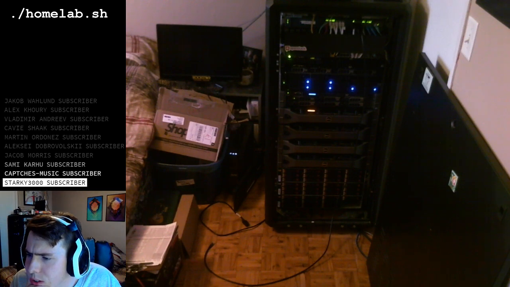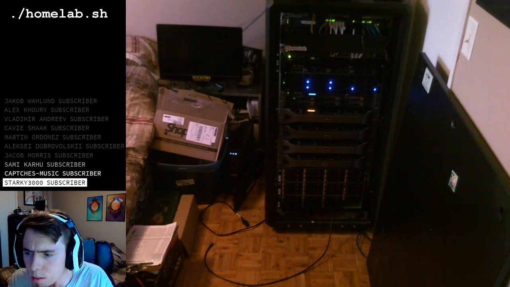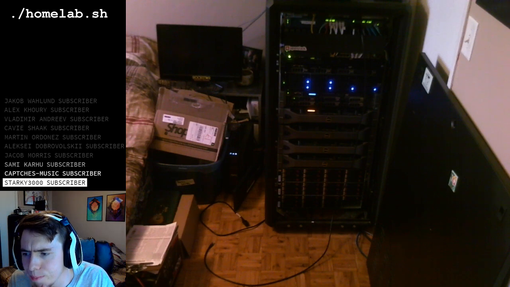Either or. The R210 seems to be, it would generally be cheaper just because it's a single CPU and it's a lot smaller. But if you have the option to get the R710, you've got a lot more upgradability and a lot more power that you can get out of it.